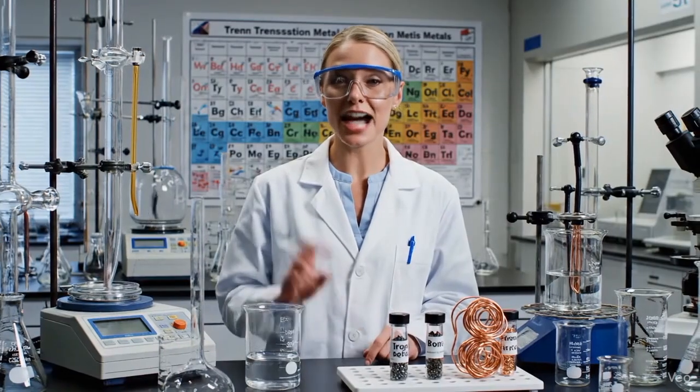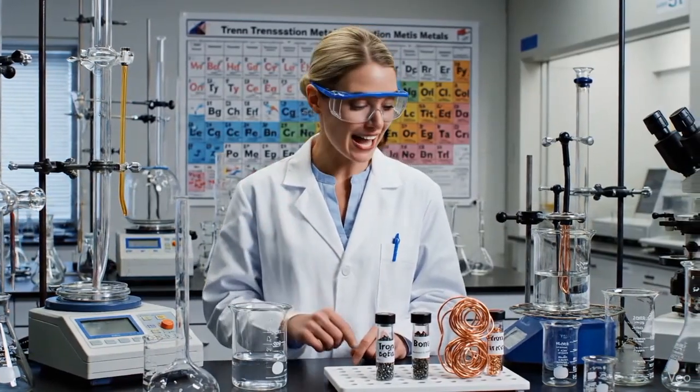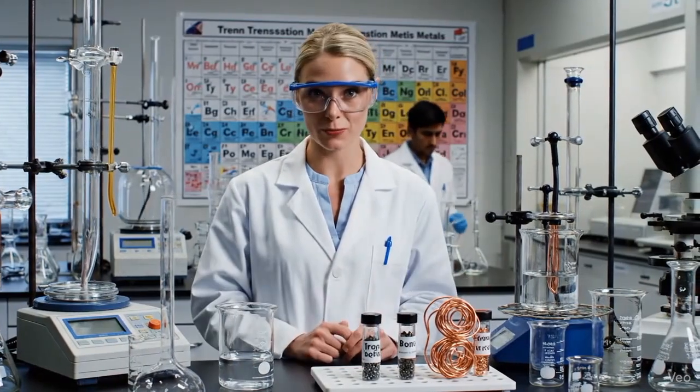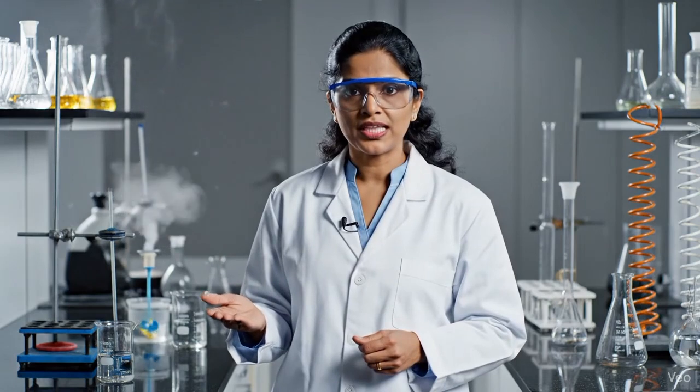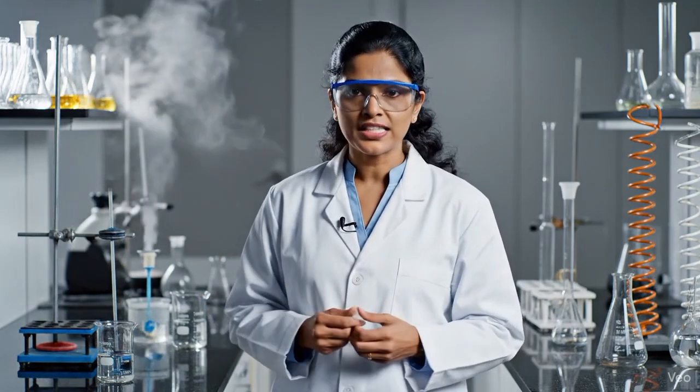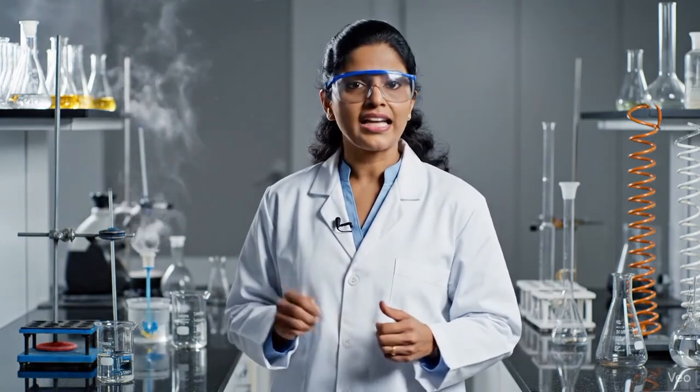The transition metals lie between group 2 and 13 or 3A. They have partially filled d or f orbitals. Examples are iron and copper. Atomic properties which show periodicity include atomic radius, ionization energy, electron affinity, and electronegativity.